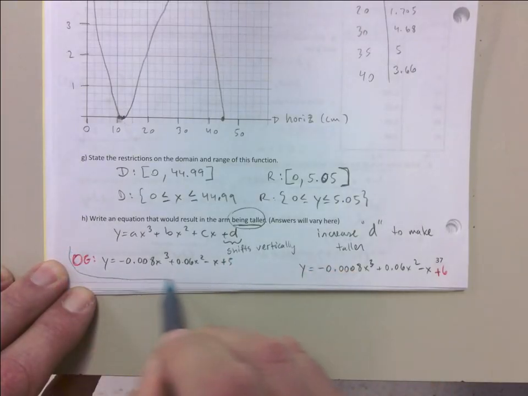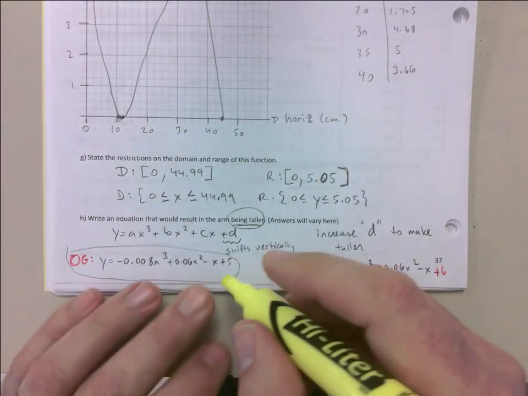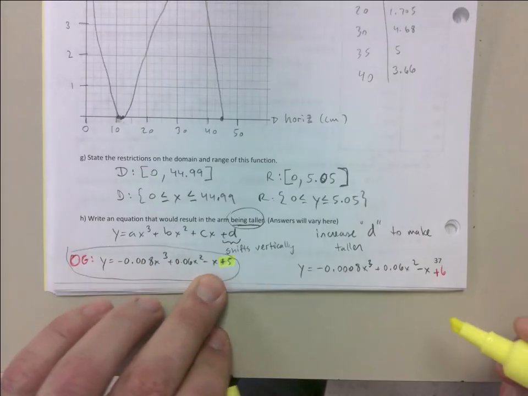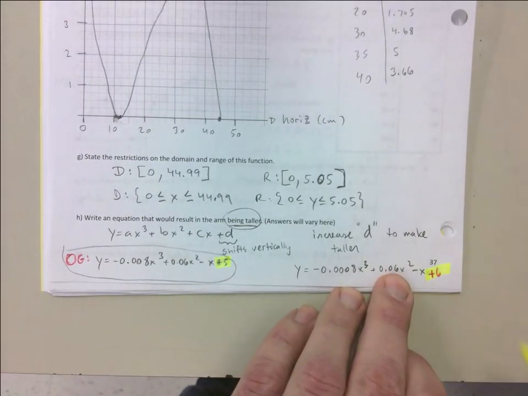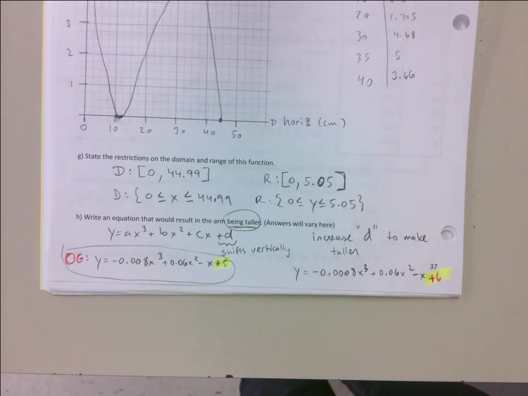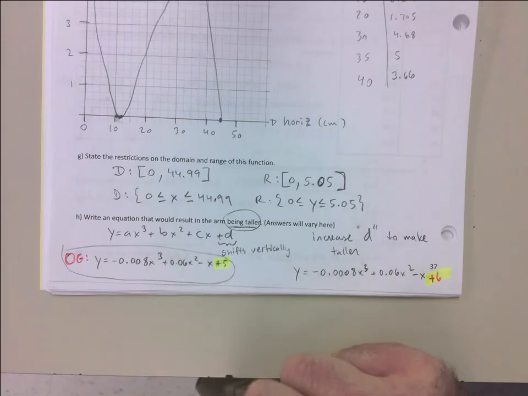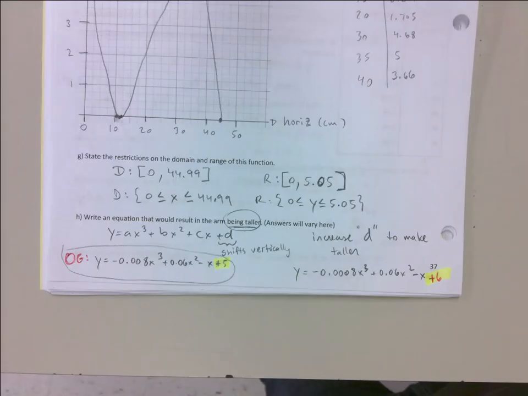This is the original equation here. I'm going to highlight that 5. Okay, that used to be 5. Now I changed it to 6. So I raised the whole thing to make it taller. That's your best bet. You can try to change the other ones as well. But this one, in my opinion, is the easiest one to adjust, and it'll make it happen. Okay.